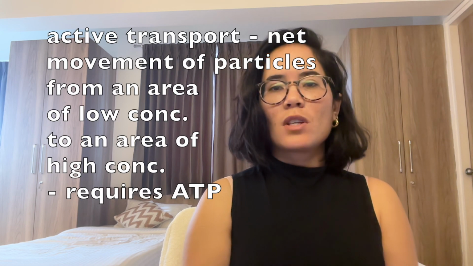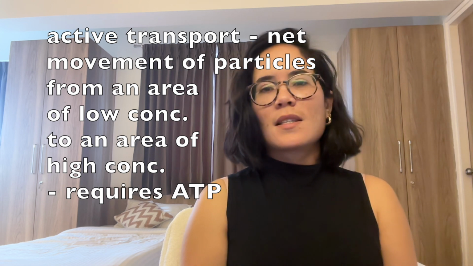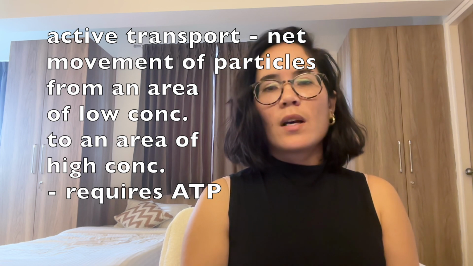Moving on to active transport. So this is the net movement of particles from an area of low concentration to high concentration. Because this occurs against the concentration gradient, we say that it is an active process and therefore requires energy from ATP. Often it also requires the presence of protein pumps.